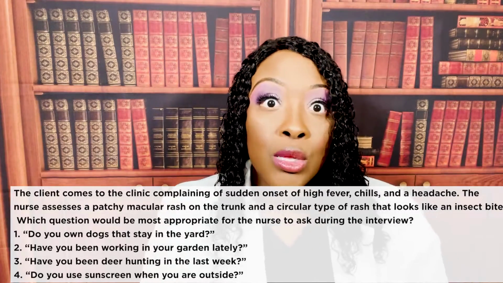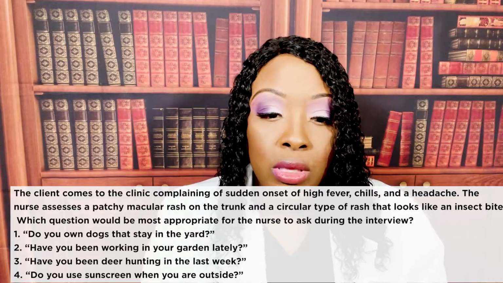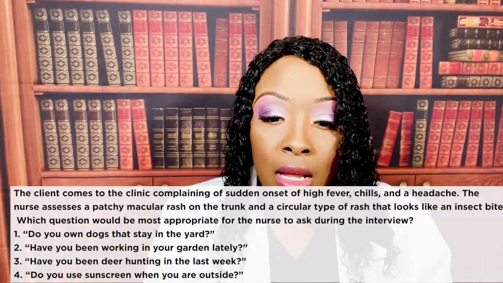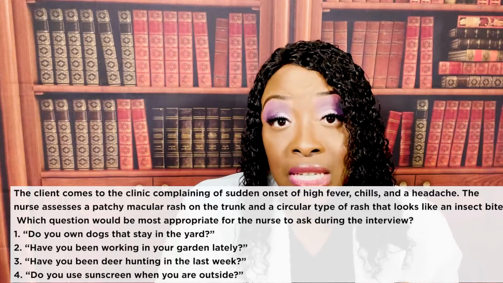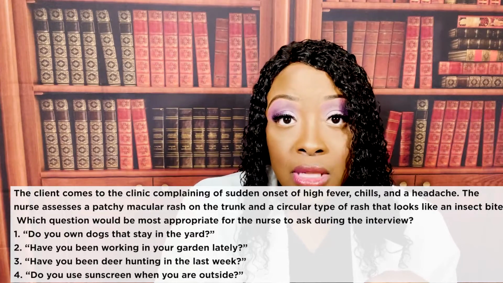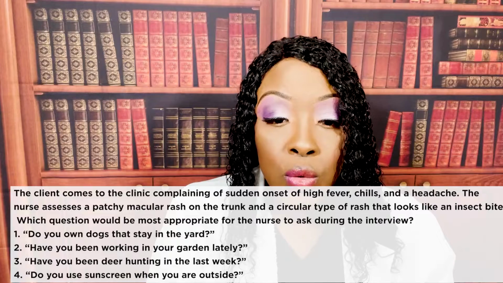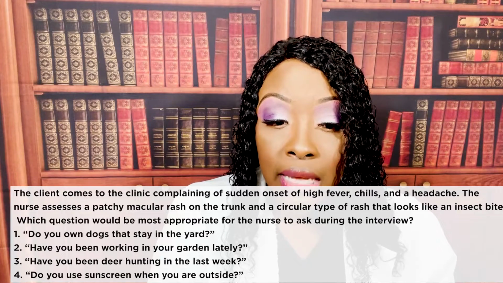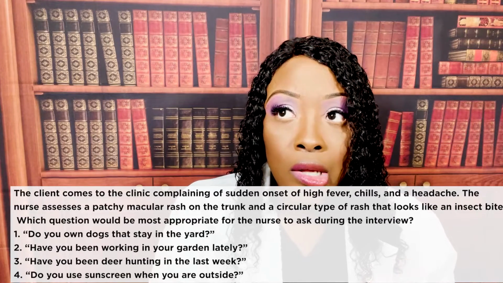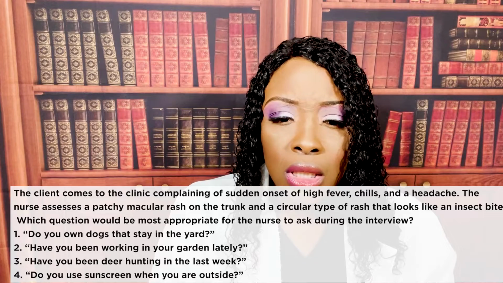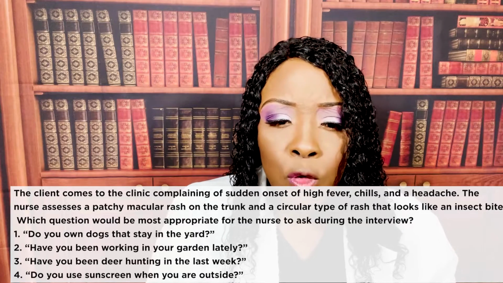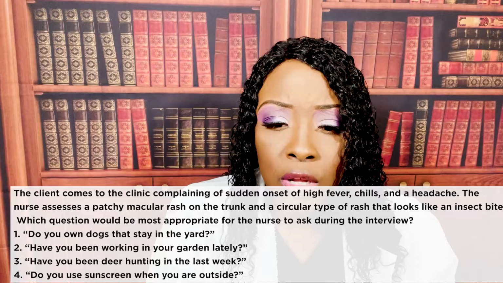All right. So let's look at our wrong answer choices. 1, do you own dogs that stay in the yard? Well, dogs do have ticks, but dog ticks don't carry Lyme disease. Choice 2, have you been working in your garden lately? How do you get deer ticks in the garden? No. And choice 4, do you wear sunscreen when you're outside?